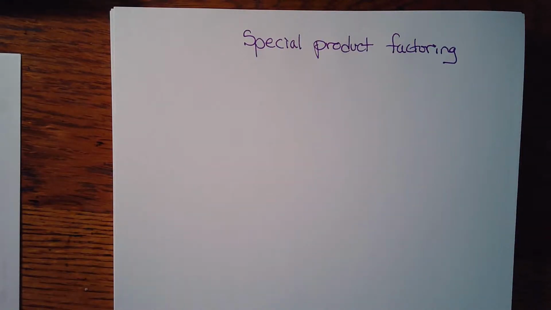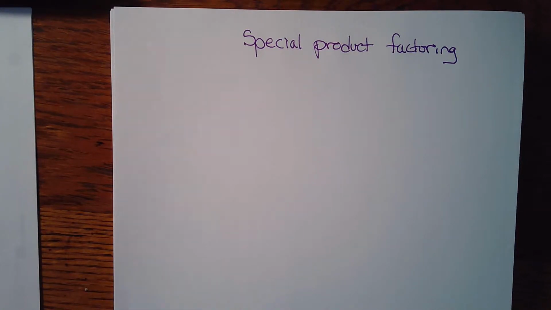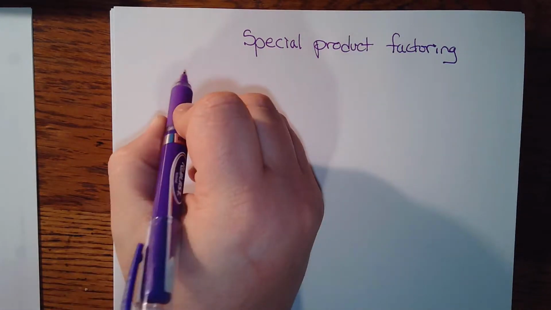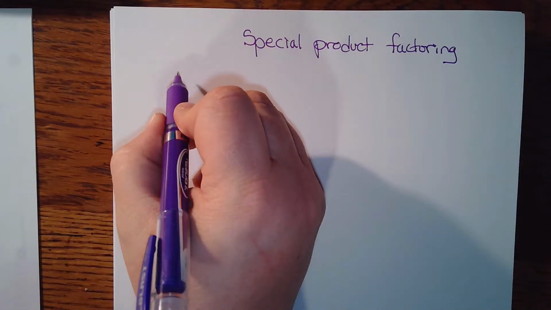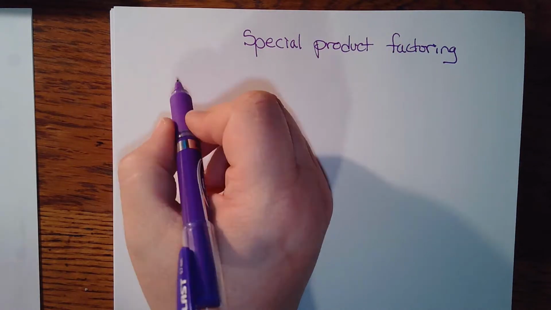All right, this video is going to cover special product factoring, and this actually is the reverse concept of 7.3. So 7.7 is going to be a reverse logic of what we've already done. So what we're going to do here is talk about square roots again. So let's talk a little bit about rationalizing things before we go further.